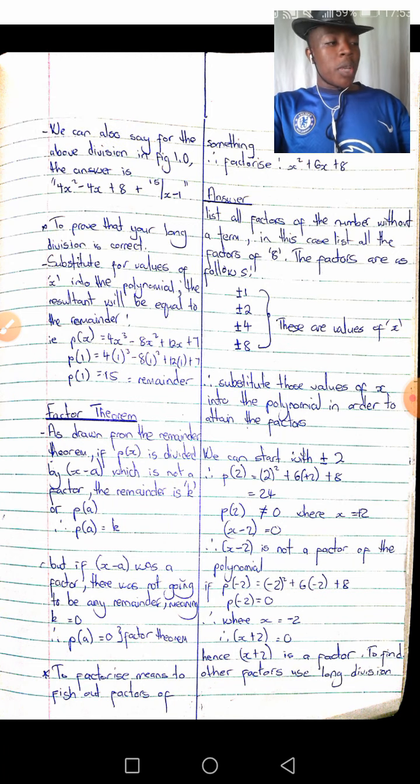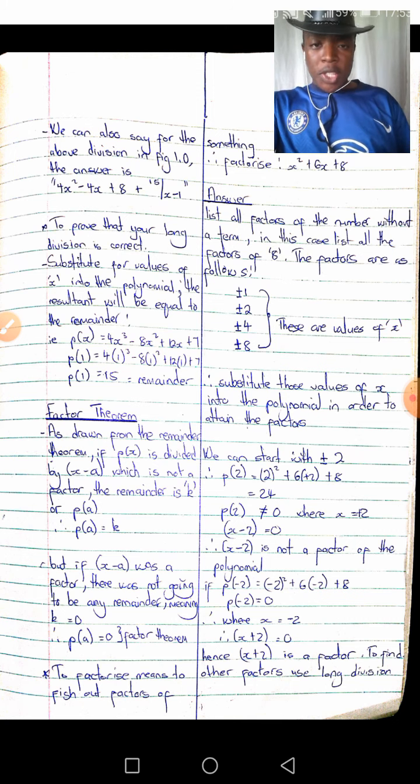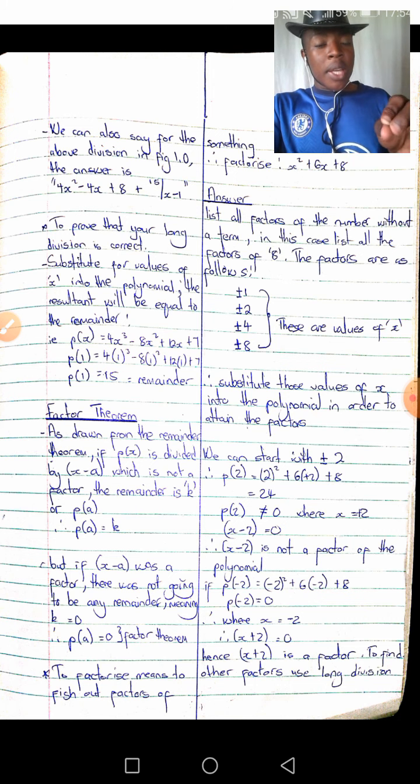On this page, we are looking at another situation, or we can say that for the above in Fig 1.0, which is the previous one, which was saying that 4x squared minus 4x plus 8 plus 15 over x minus 1 is our final answer there. As we illustrated from saying 5 into 7 is equal to 1, that's 1 multiplied by 5, and so forth. You can find the final answer from there. To prove that your long division is correct, substitute for values of x into the polynomial. The resultant will be equal to the remainder, which is what you did initially. I believe you still remember that.